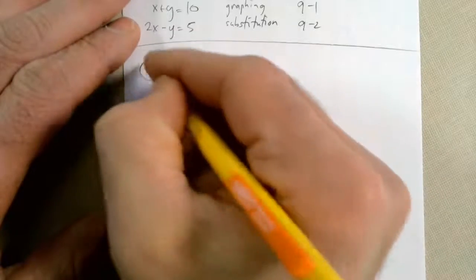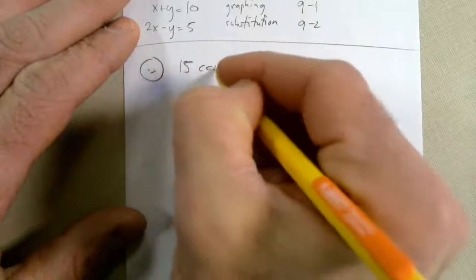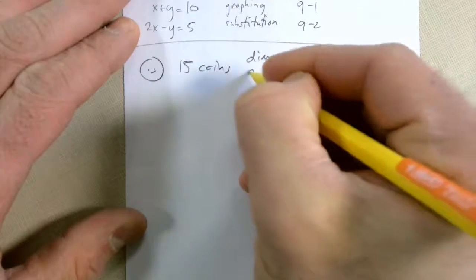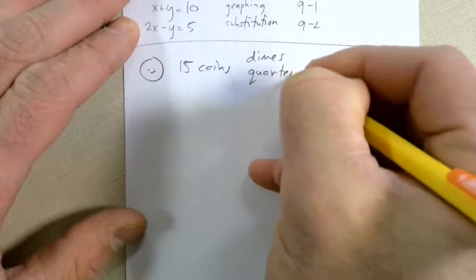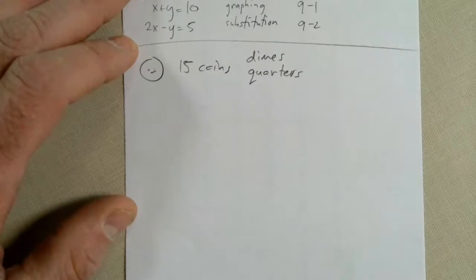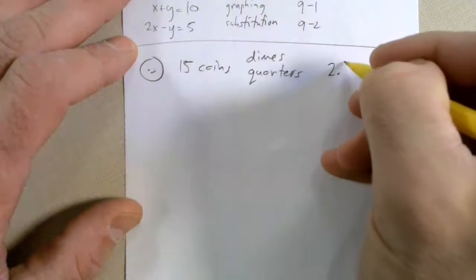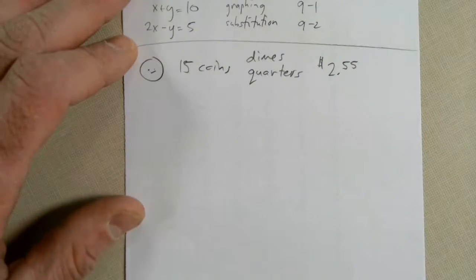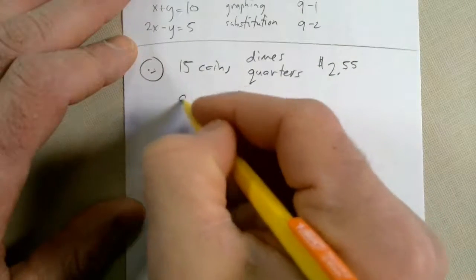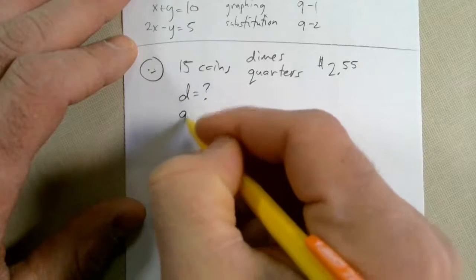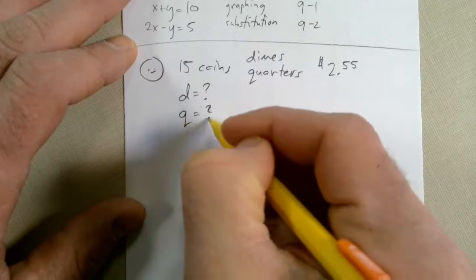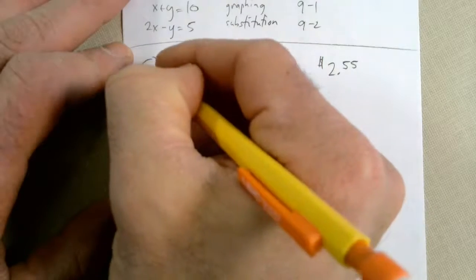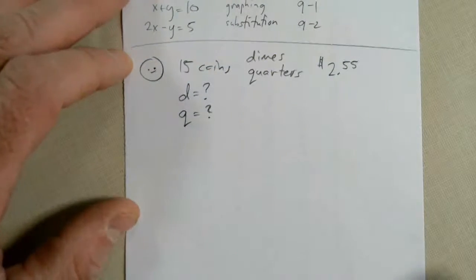Here's John. He's got 15 coins. The coins that he has are all dimes and quarters. So no pennies, no nickels. And altogether, it is worth $2.55. Now the question is, how many dimes does he have? How many quarters does he have? Well, we've solved problems like this before using one variable, but now we're going to use two variables.